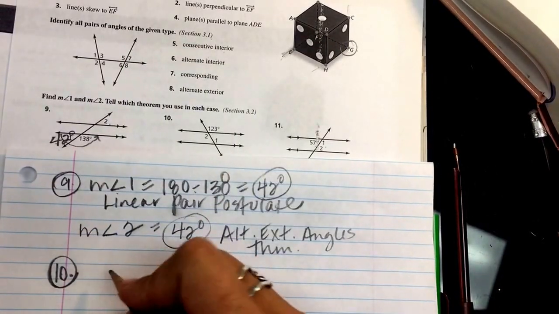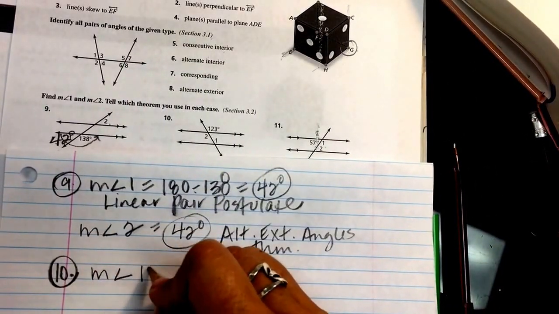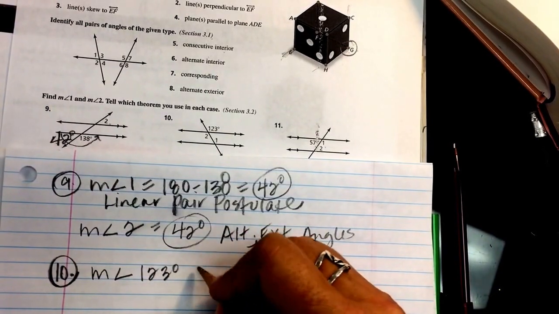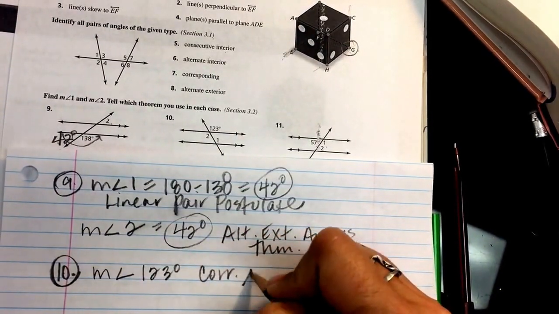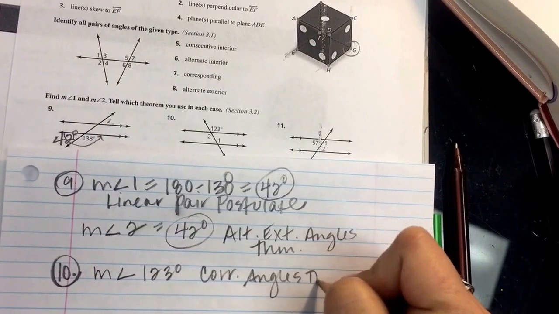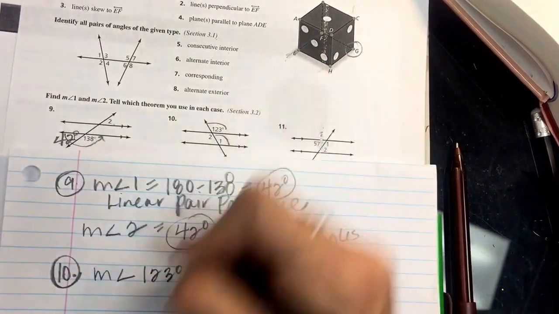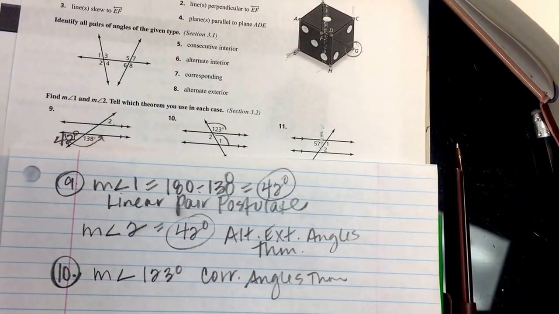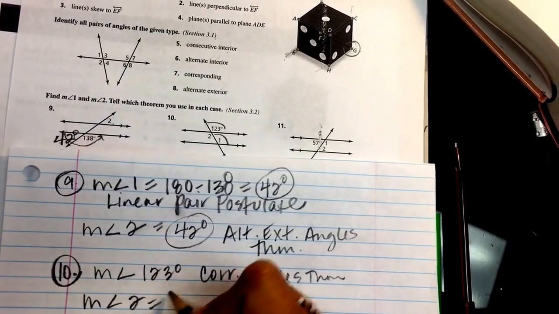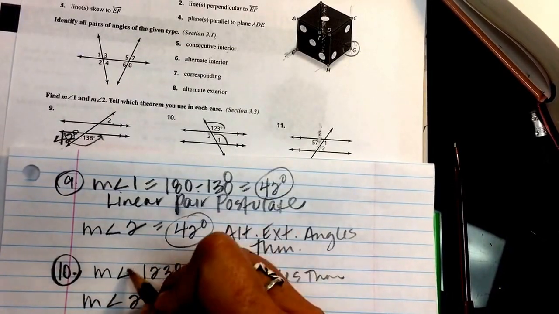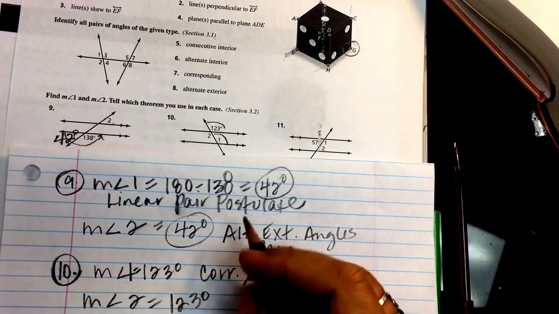Let's see, what do we got here? The measure of angle 1 in number 10 is 123 degrees. I'm going to say that that's by the corresponding angles theorem, because when we have parallel lines, the corresponding angles theorem says that corresponding angles are congruent. And then the measure of angle 2 is also 123 degrees.